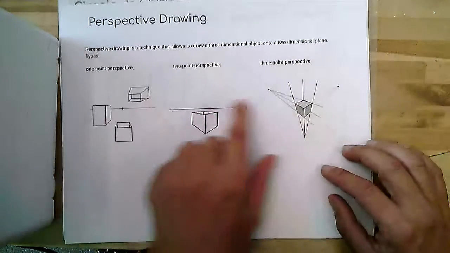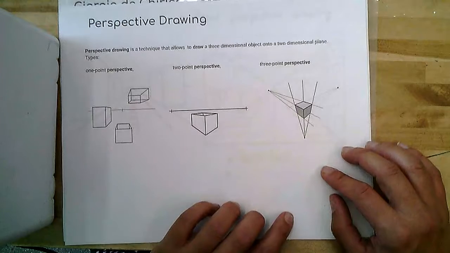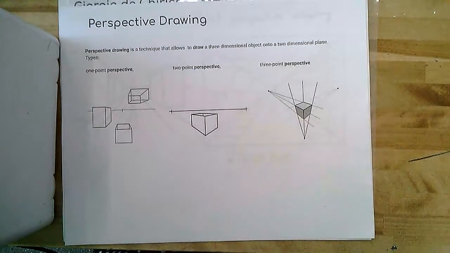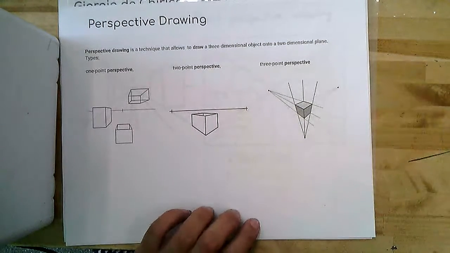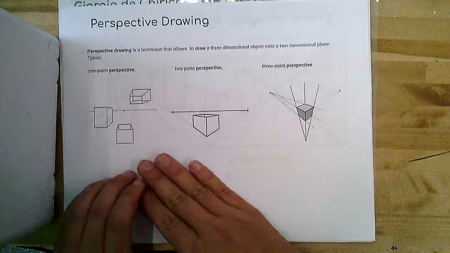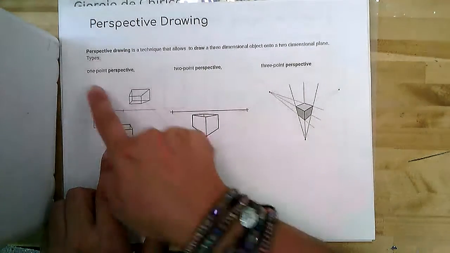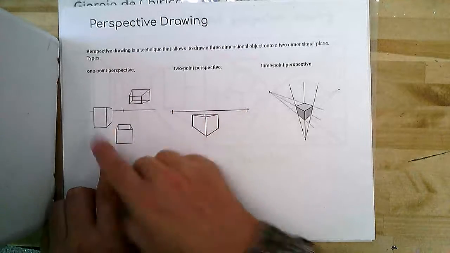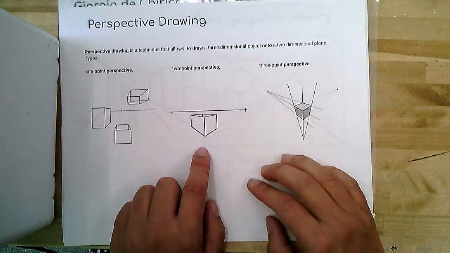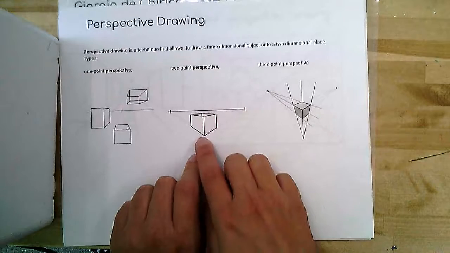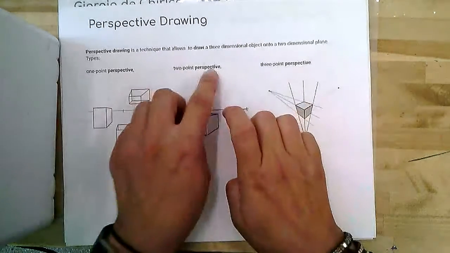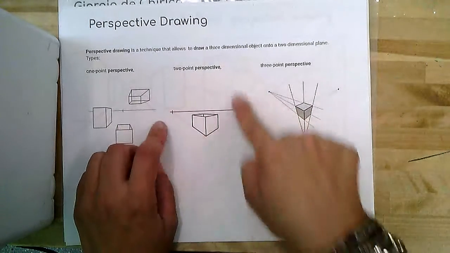So here are the three kinds that we can use, depending on what point of view we want. If we want a very simple point of view, we will use 1 point perspective. If we want something a little more complicated, starting with the corner of an object, we can do 2 point perspective. This is the one that we are going to focus on today.